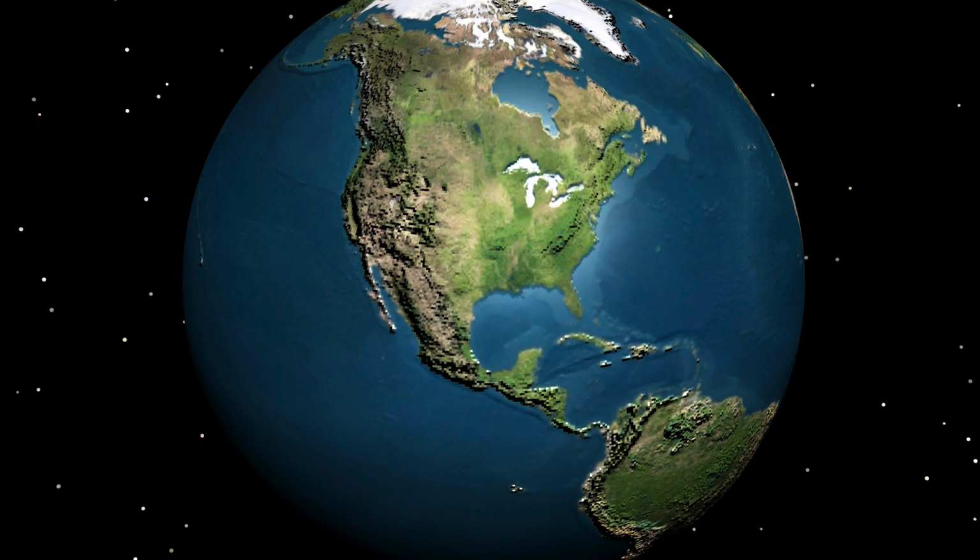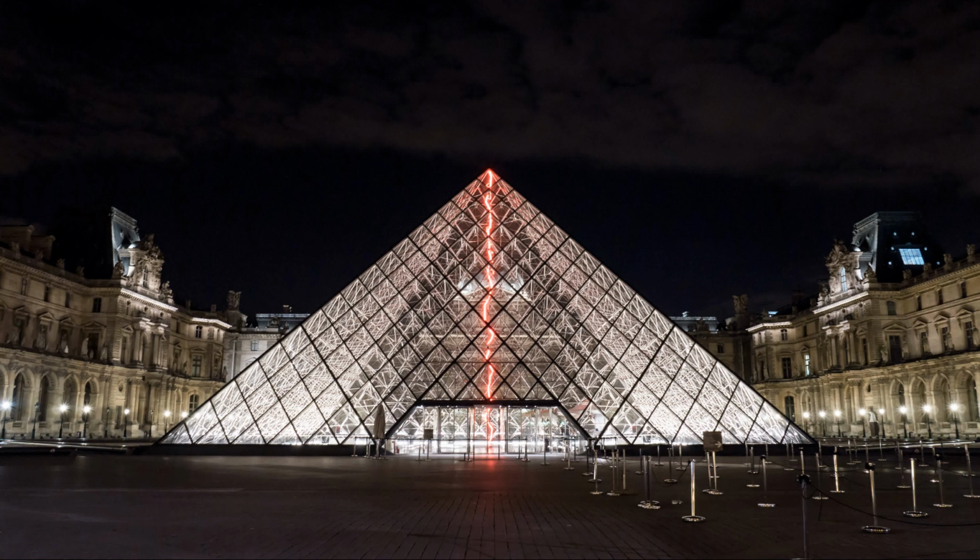What would the formula be to find the surface area or volume of the Earth? What about if we wanted to find out how much surface area was in a pyramid, or how much volume it contained?